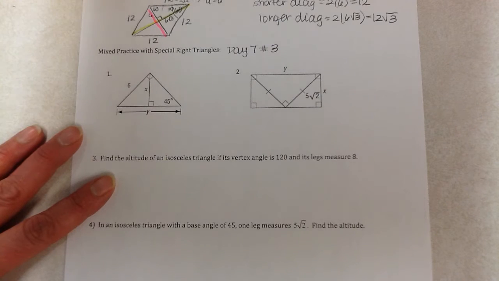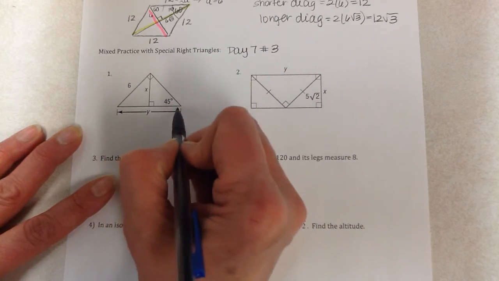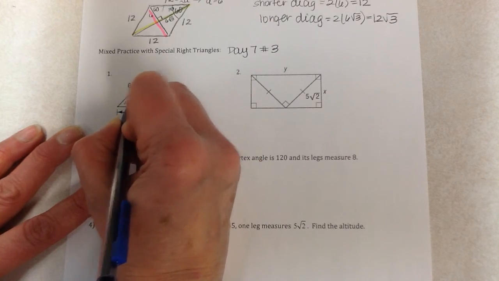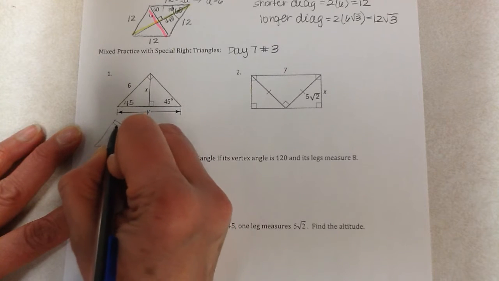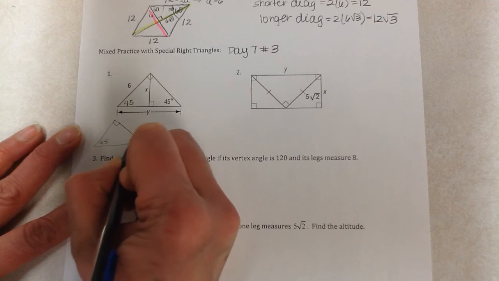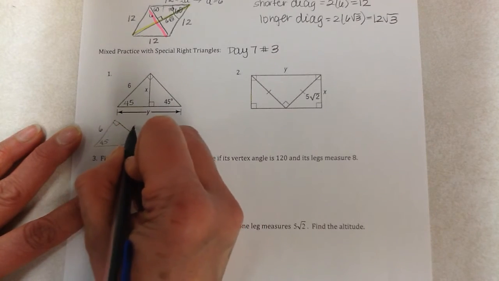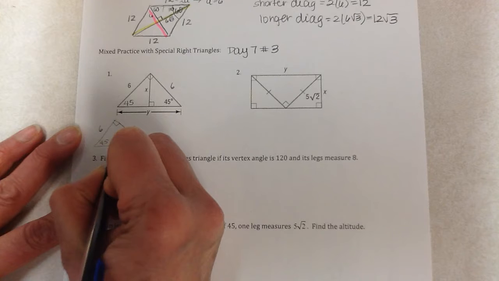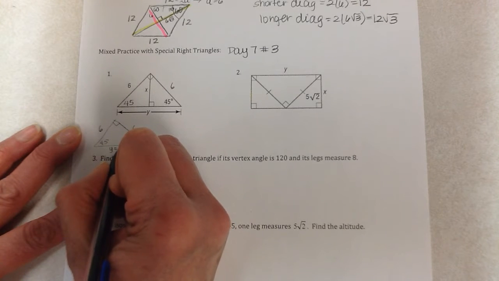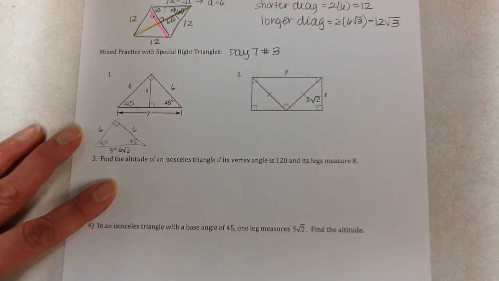For question number 1, they've given me a picture, and in this picture there are 3 different triangles. There's the big triangle, which is a 45, 45, 90. If I'm focusing on that big triangle, I'll draw it over here. In a 45, 45, 90, if this is 6 across from the 45, then this is 6 across from the 45, which means that this side down here of y is my a radical 2 side, which is 6 radical 2. So y turns out to be 6 radical 2.